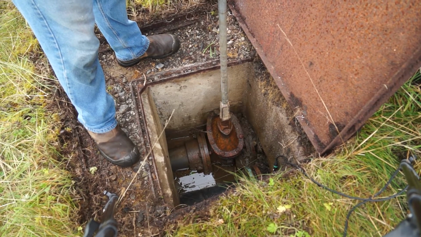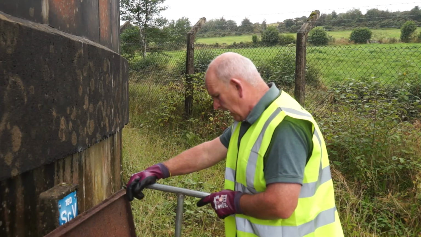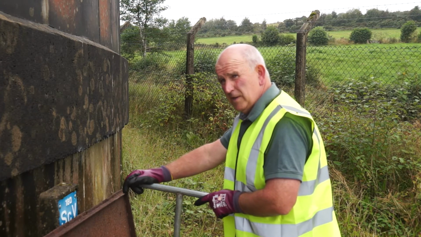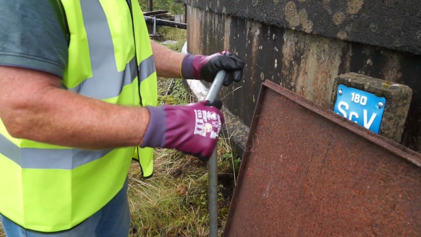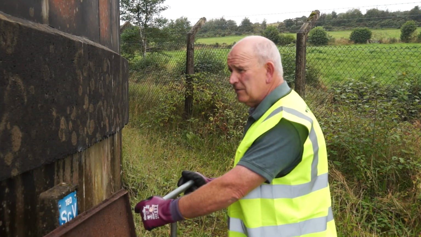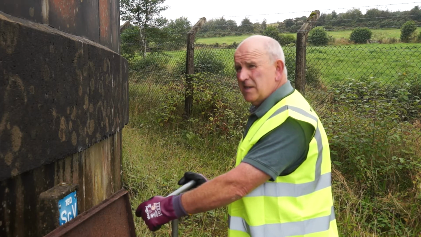In some places you can have an anti-clockwise open valve, and so you just want to make sure that you know what your valve is before you start the process. This valve takes 15 turns to be fully open. Now that can vary from valve to valve, but in this case it is 15 turns.